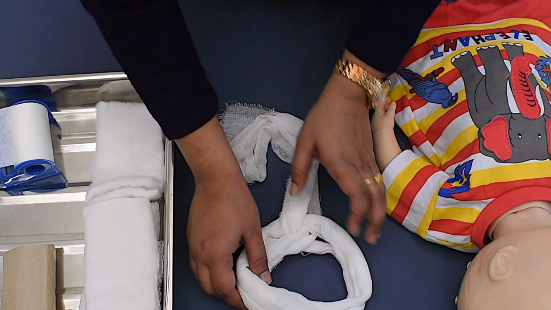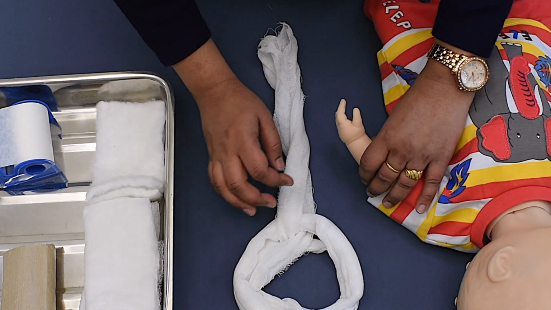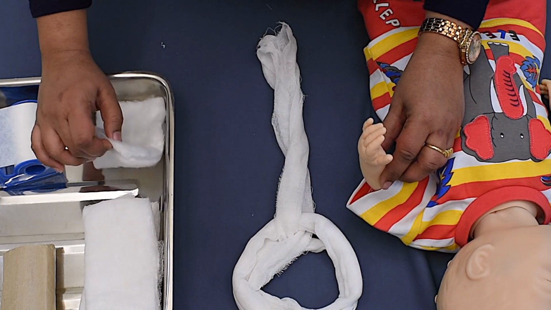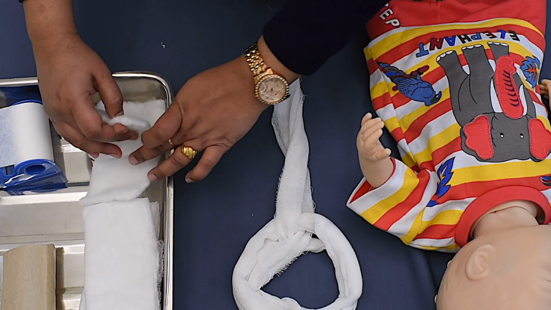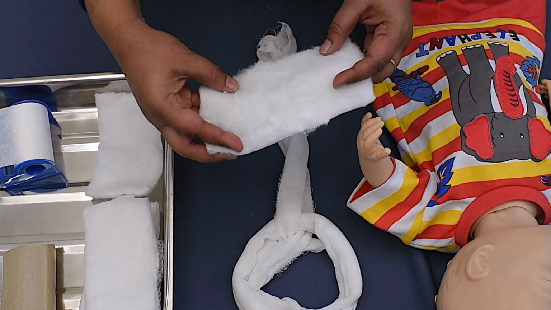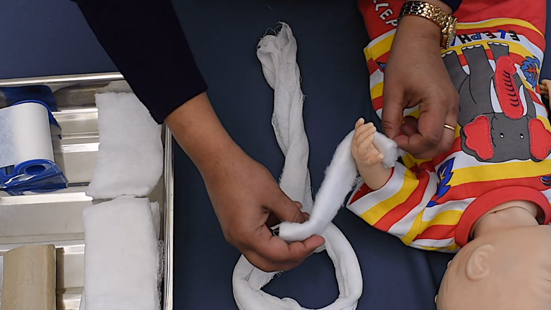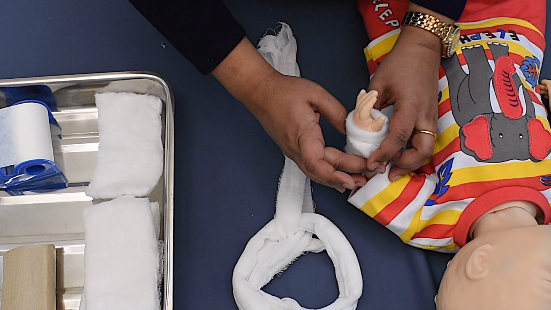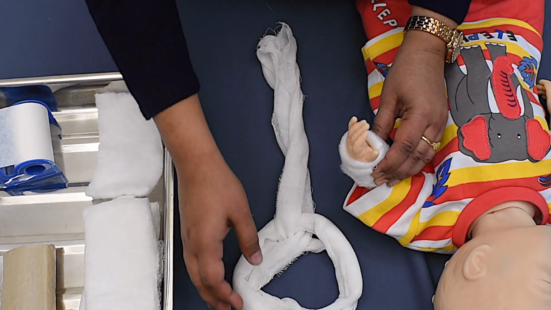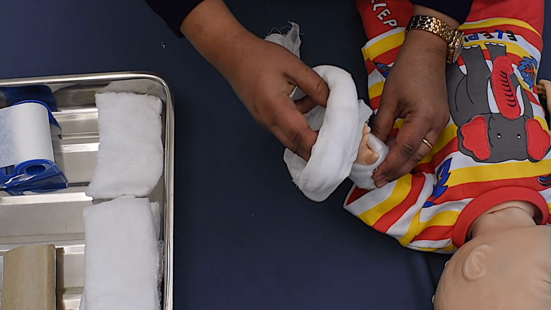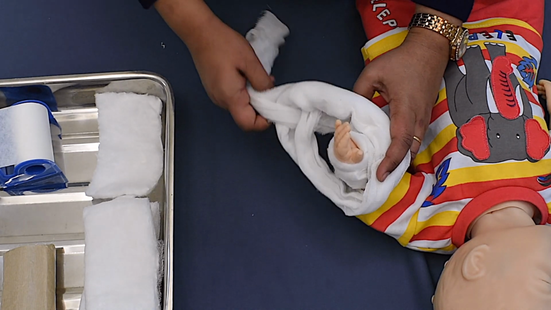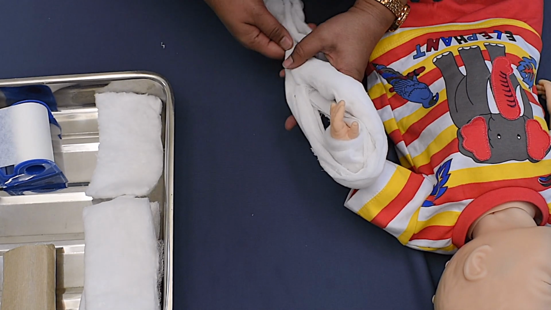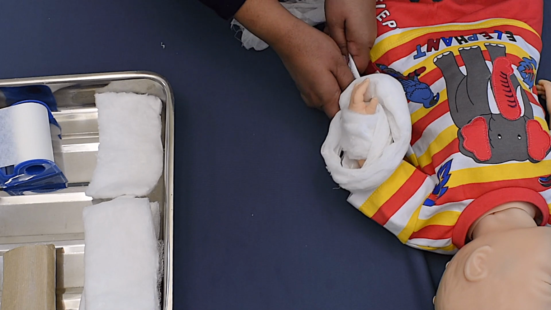Now placing of this glove hitch over the extremity. So before we place glove hitch over the extremity, we need some cotton. This cotton is to be wrapped around the extremity, either the hand or the leg. Then we slip the glove hitch over the extremity and tighten the knot.